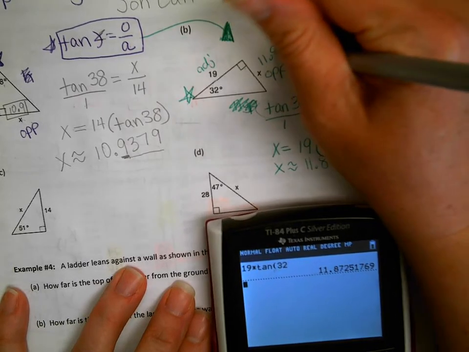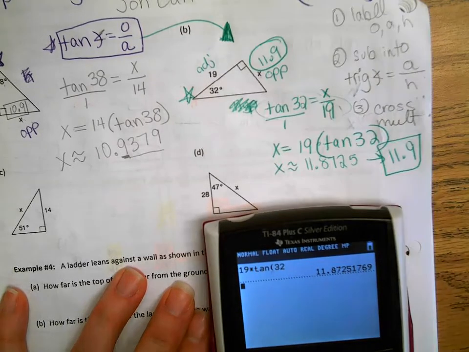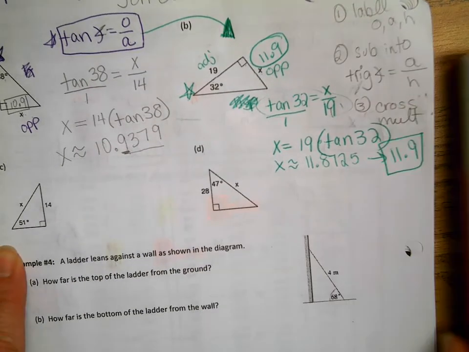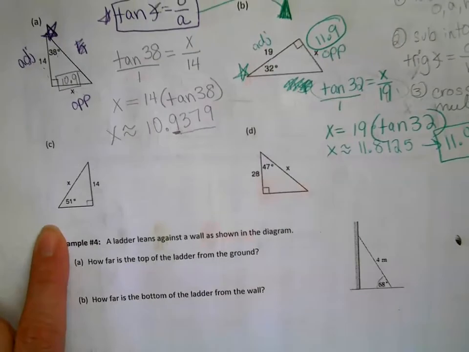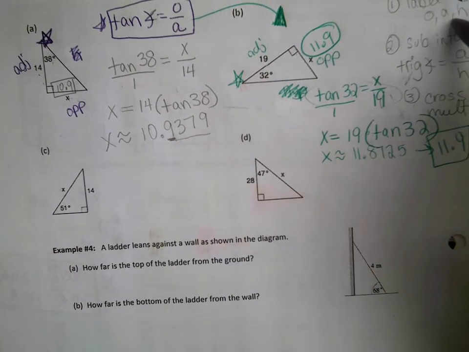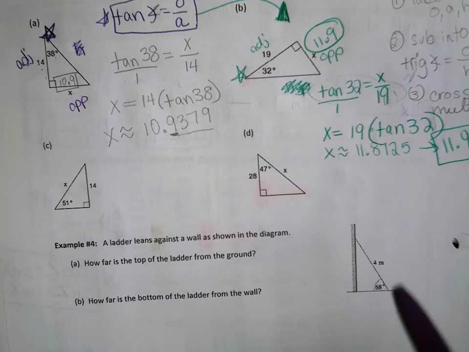So this side here is 11.9. So that's 2 questions. We're looking at letter C. First step is to label the O, the A, and the H, the opposite, the adjacent, and the hypotenuse.